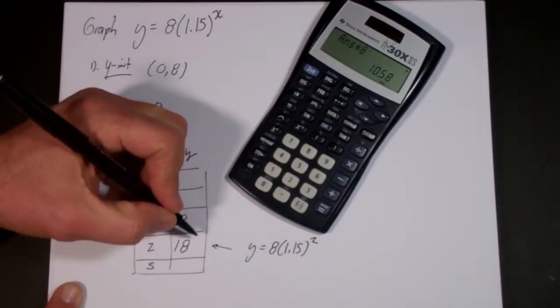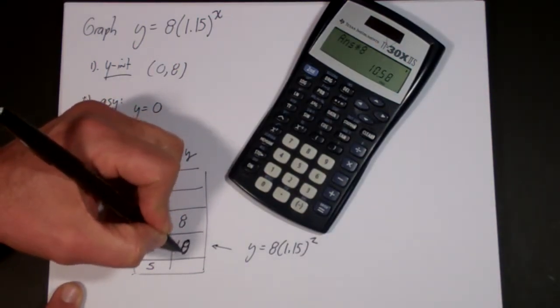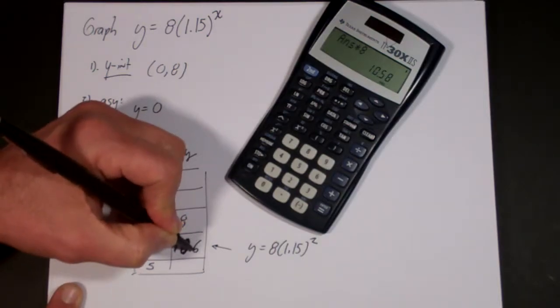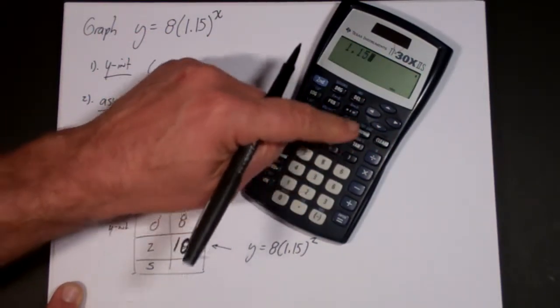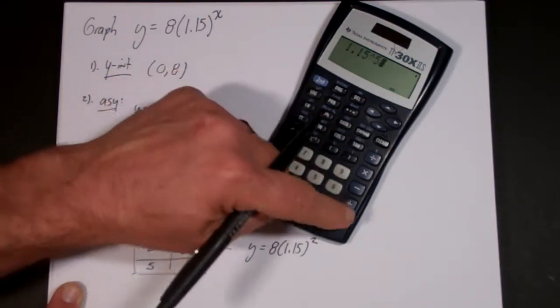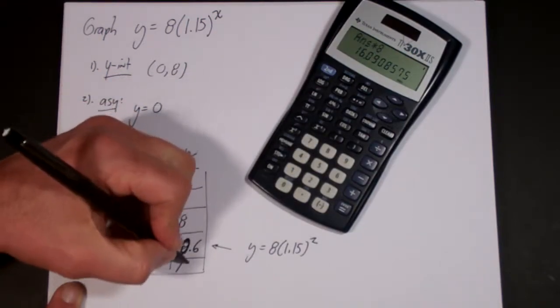And I get, I read that wrong, it's about 10.6. So let's say 10.6, and let me do that with the other ones real quick. 1.15 raised to the 5 times 8. I get around 16.1.